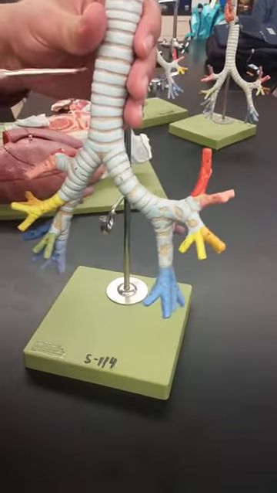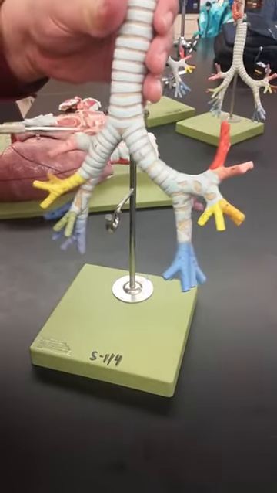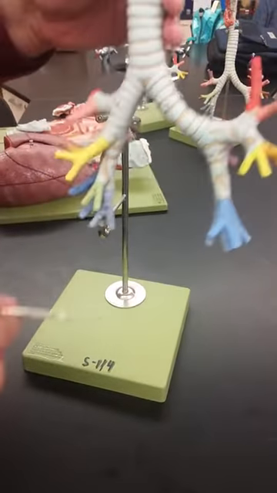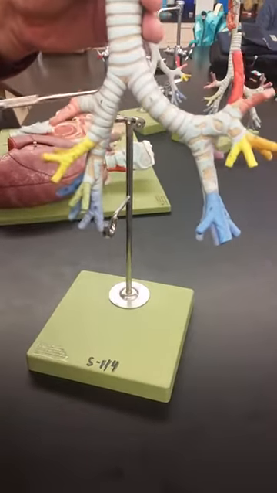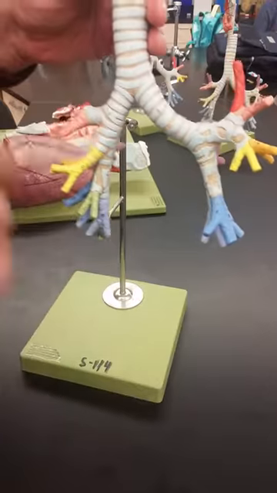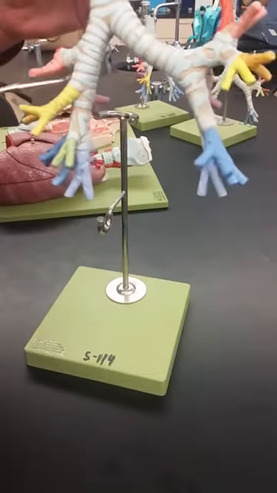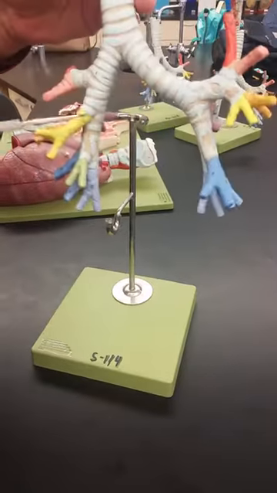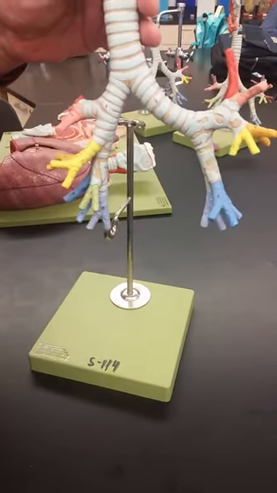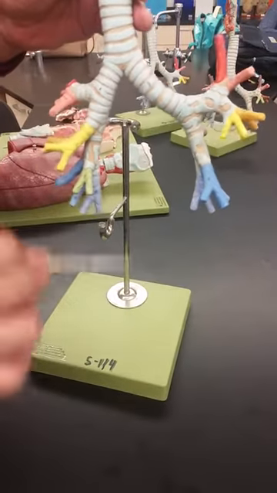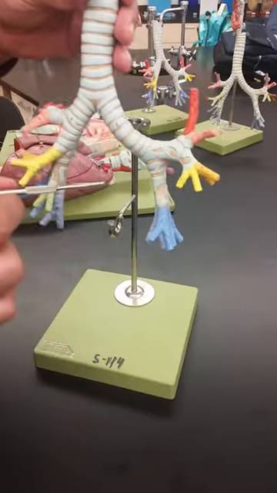So one more time, we have only one trachea. Then we have two primary bronchi. Each primary bronchus corresponds to a lung. The right primary bronchus gives the right lung, and the left primary bronchus gives the left lung. And then secondary, we have 1, 2, 3. We have 3 secondary bronchi, and each one of these corresponds to one of the lobes. So we have 3 lobes in the right lung, and only 2 lobes in the left lung.